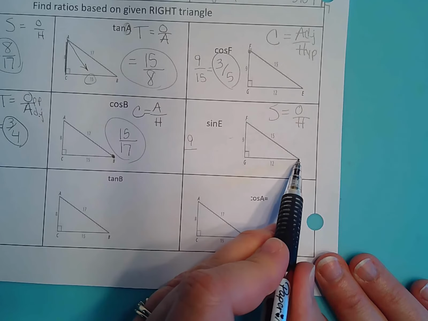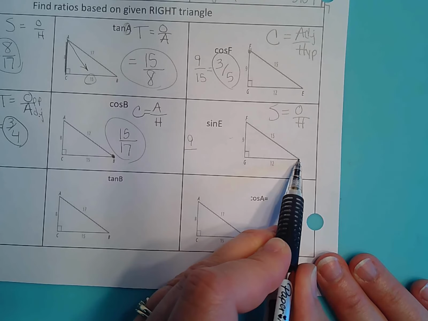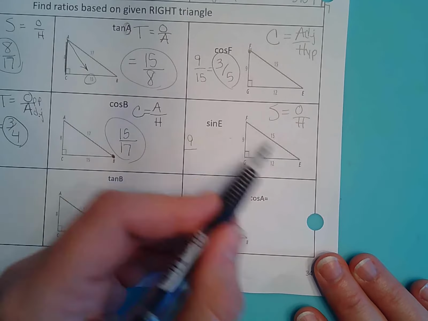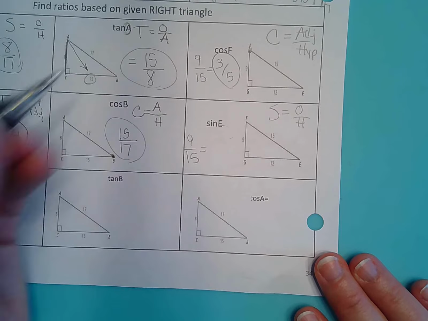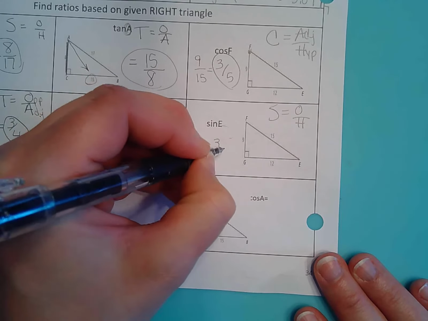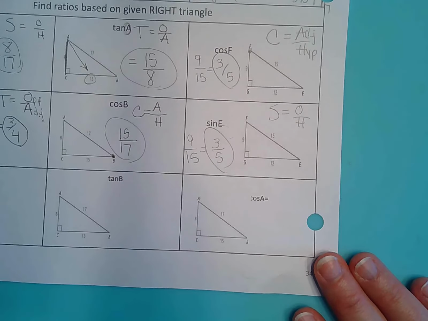What is the hypotenuse on this triangle? I'm guessing most of you know the hypotenuse is the slanted side, 15. And I've already reduced that fraction up here in this problem. That's 3/5. And you can reduce on your calculator.